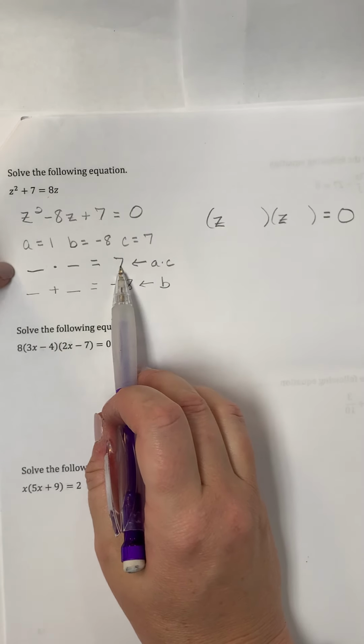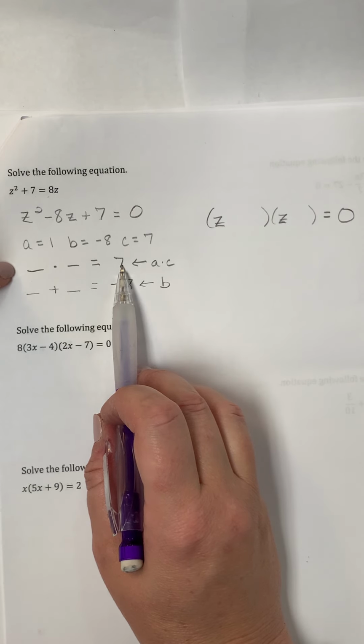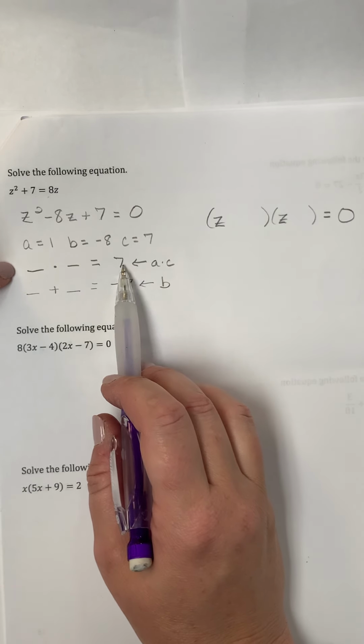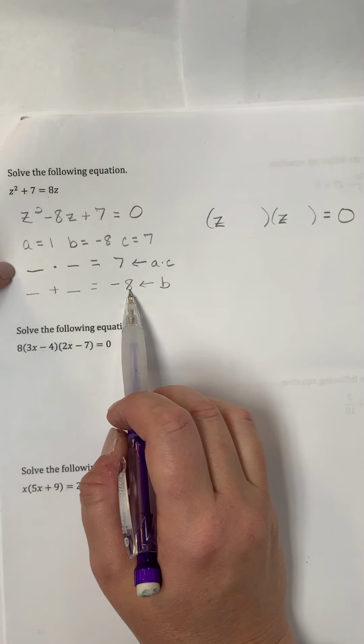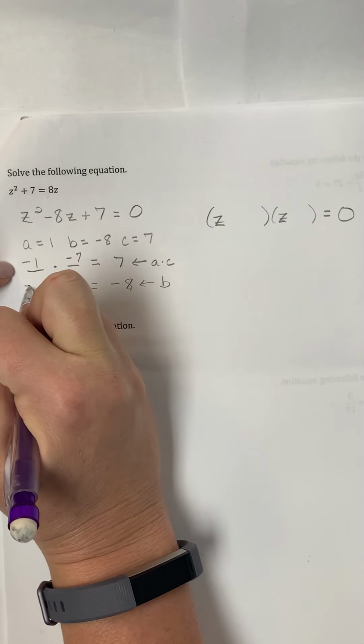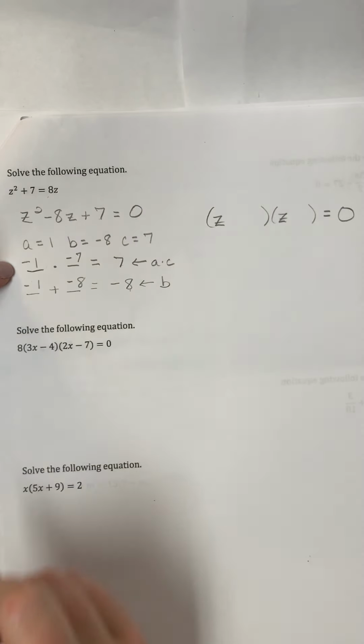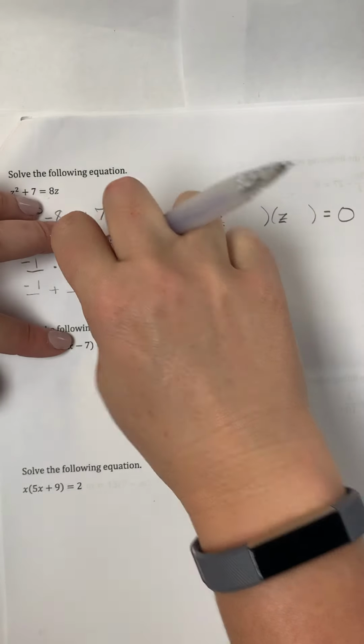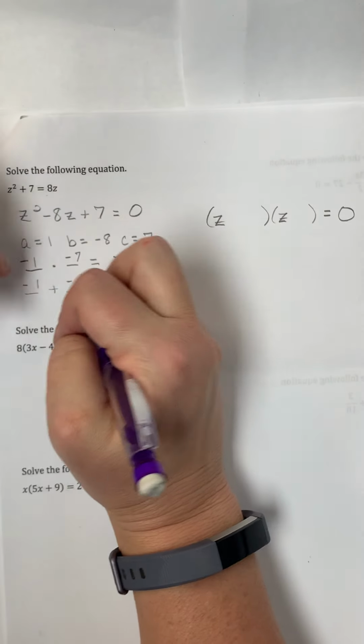Now, remember, to multiply to get a positive 7, you can have both positive or both negative. And the only factors for 7 are 1 and 7. So if they are positive, they are not going to add to give me -8. But if they're negative, they will, satisfying both situations.